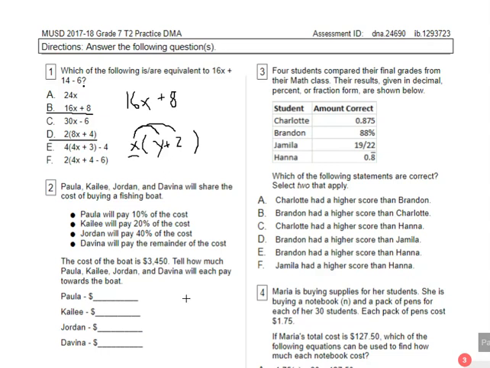If we look at question number 2, the biggest challenge is basically converting percentages into decimals. We have 10%, 20%, 40%, and as you know, when you think of percent, you think of out of 100. So if this is 10 out of 100, this is 10 hundredths. And the way that you write that as a decimal is 0.10.